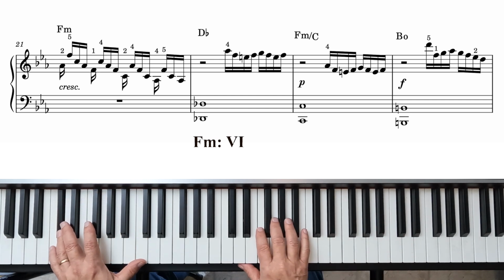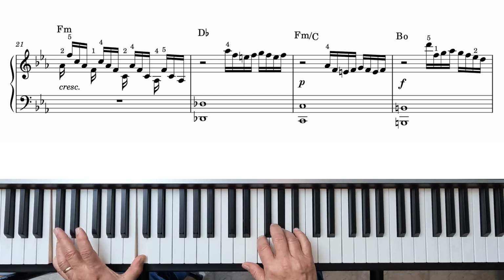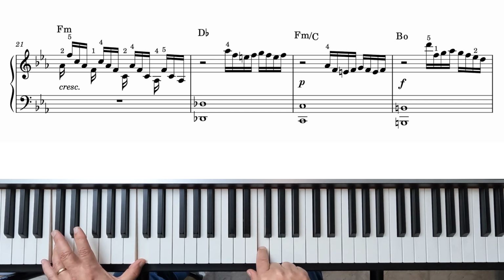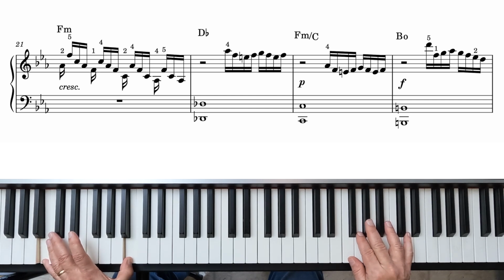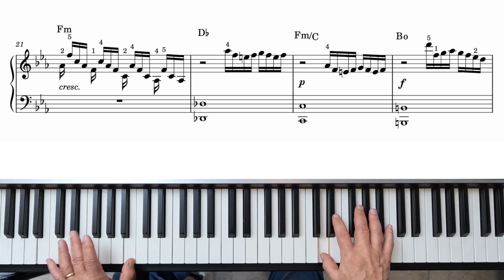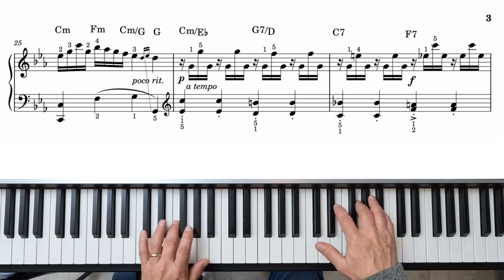But now the bass moves down chromatically, and we're in F minor over C. Then another chromatic movement in the bass brings us to this very dramatic B diminished, which leads us back to our home key of C minor.